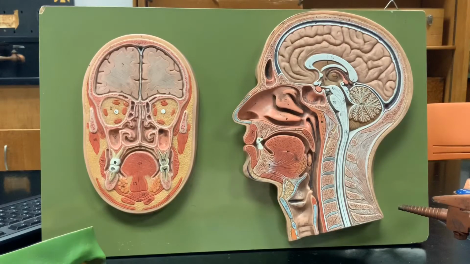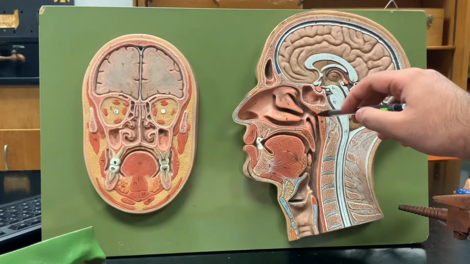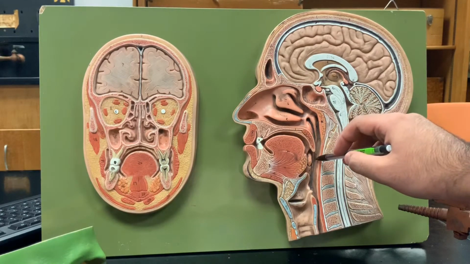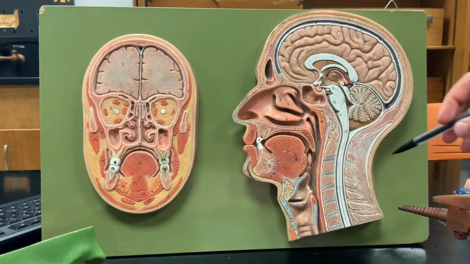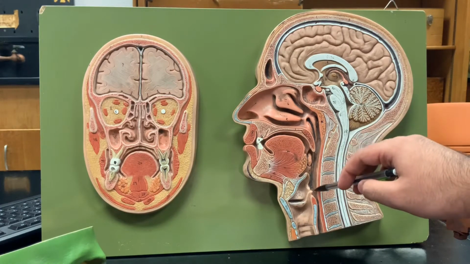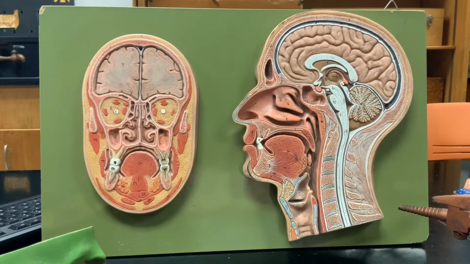For the pharynx, we have the nasopharynx over here, and then we have the oropharynx below it, and the laryngopharynx also below it until it reaches the epiglottis.